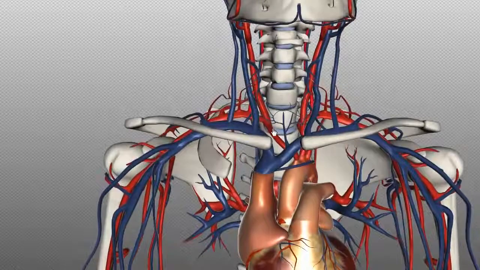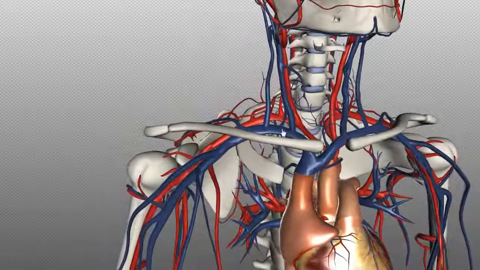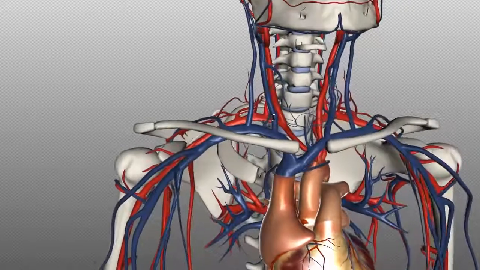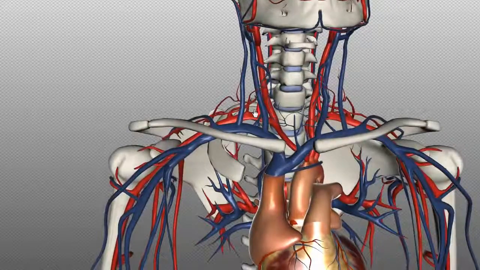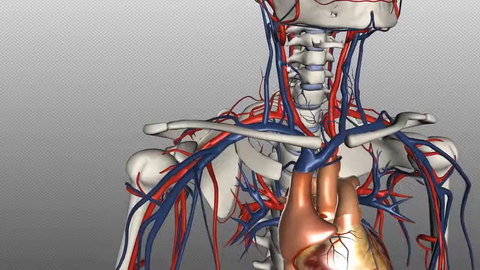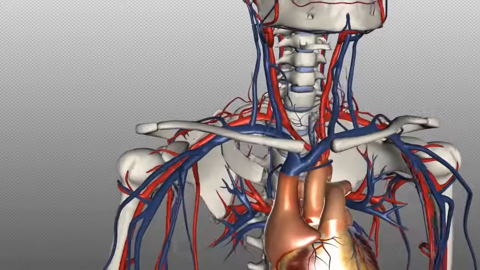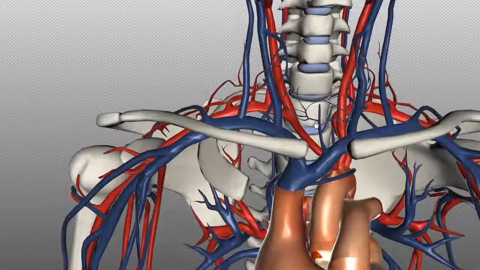So next along, an important artery to note is this one coming off the subclavian, and you've got this on both sides. It's called the vertebral artery. So you've got the common carotid coming off the brachiocephalic trunk on the right side, and you've got the subclavians on either side, and you've got the vertebral artery which comes off the subclavian. So you can see the course of this artery.